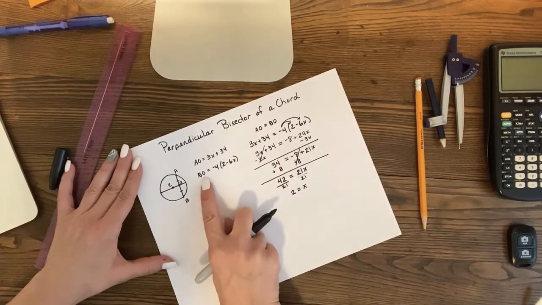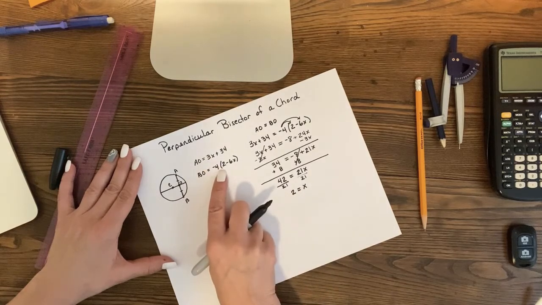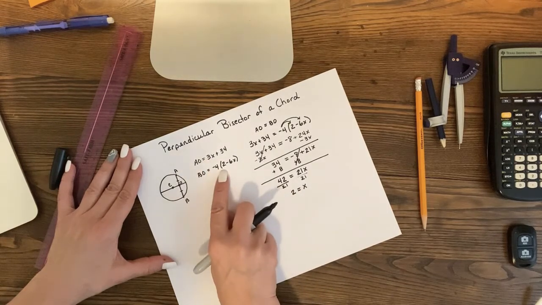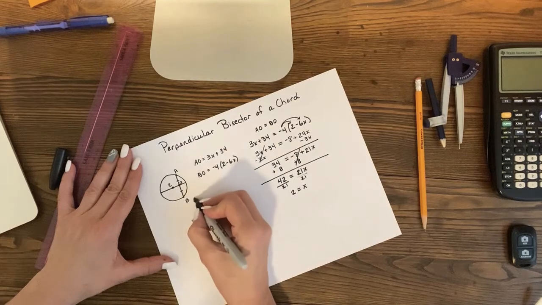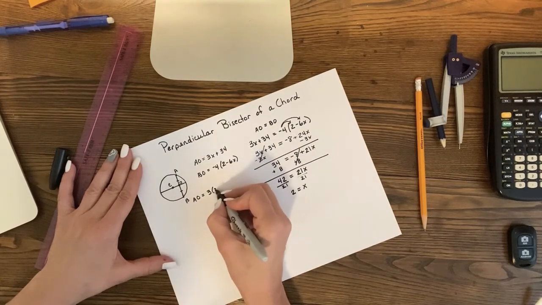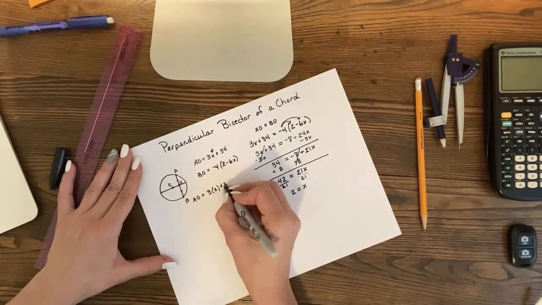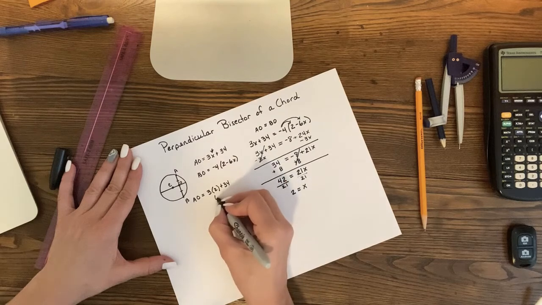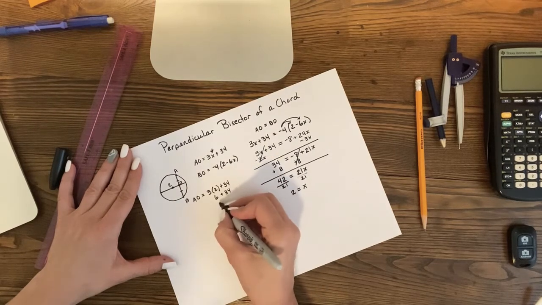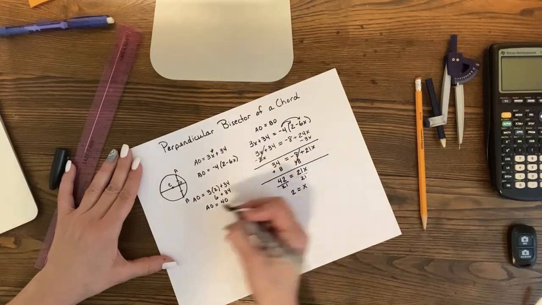And if I wanted to find the value of BO, then of course I'm going to plug that 2 into my expressions. So for AO, I would get 3 times 2 for x, plus 34, 6 plus 34, and then of course 40 will be AO.